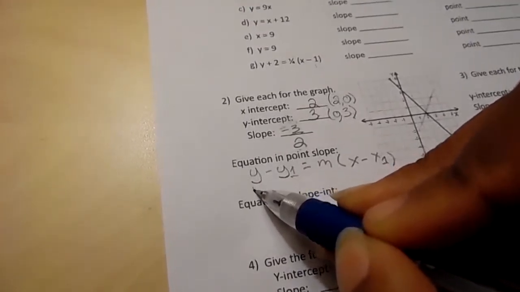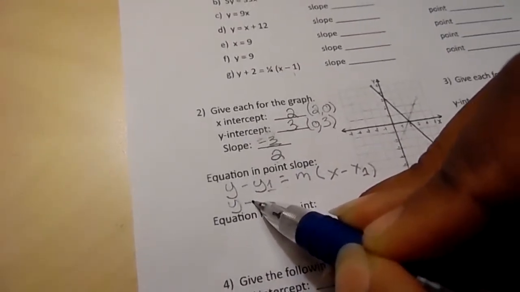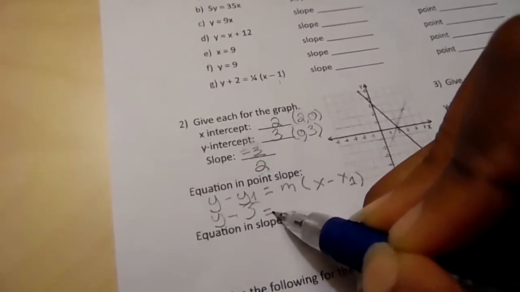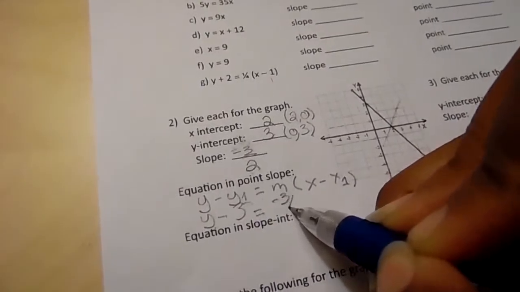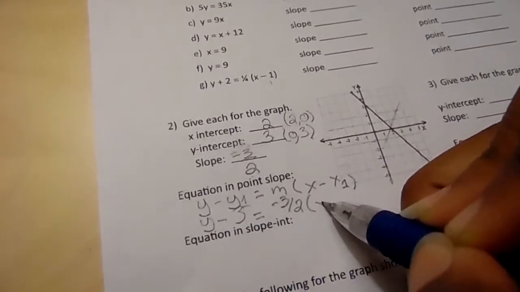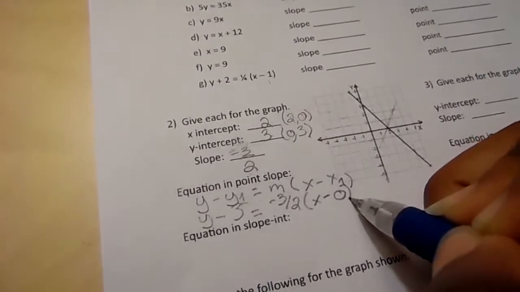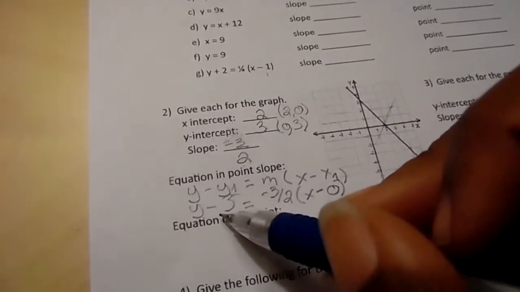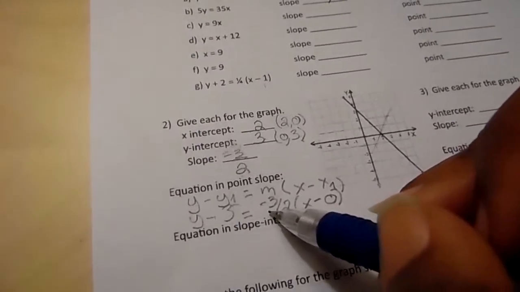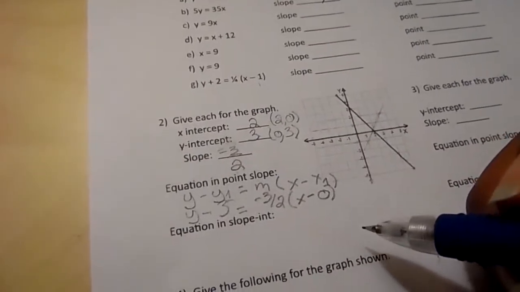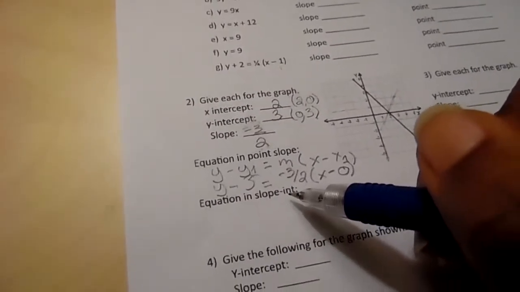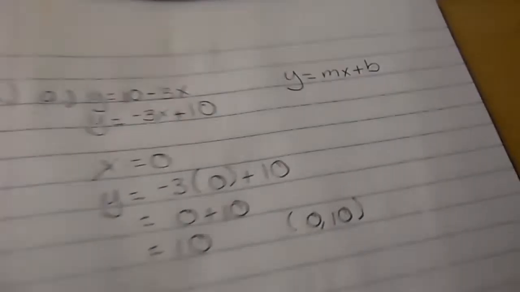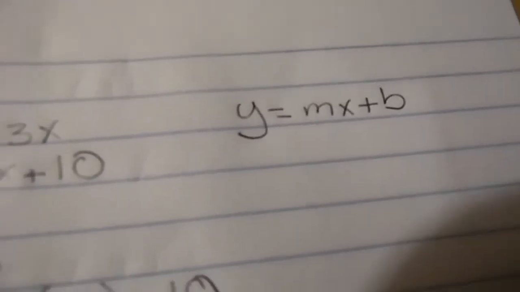All right, so we have y minus y1, which will be 3, equals -3 over 2 times x minus 0. So that is my slope. I mean, that's my equation: y minus 3 equals -3 over 2 times x minus 0. Okay? Now they want slope-intercept form. And basically, I'm just going to have to solve it so that it looks like y equals mx plus b.